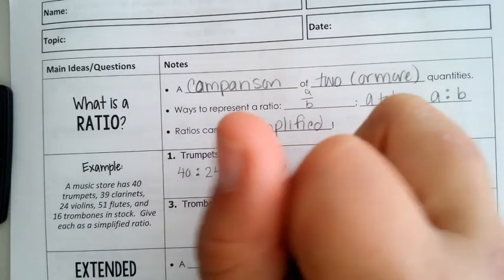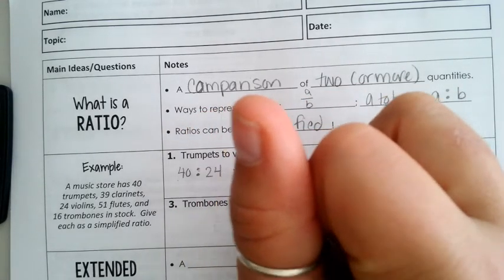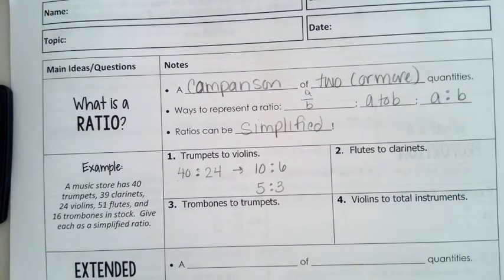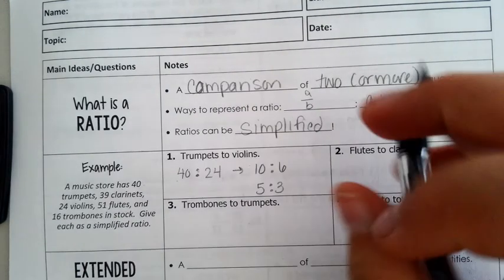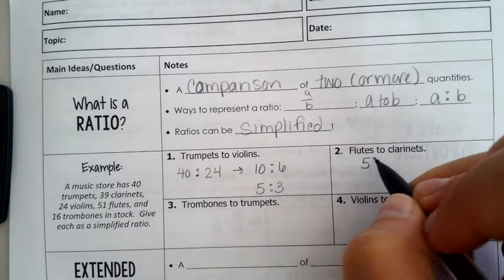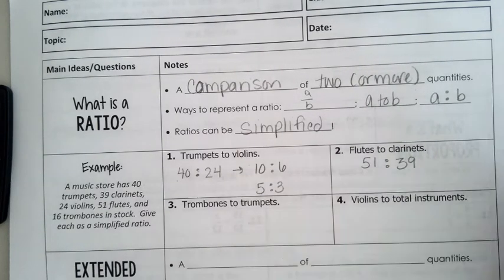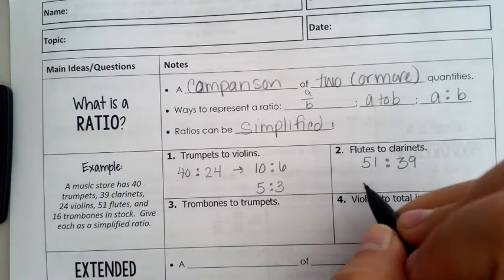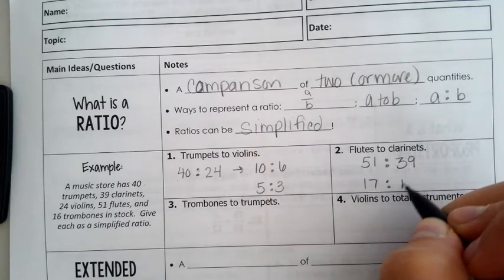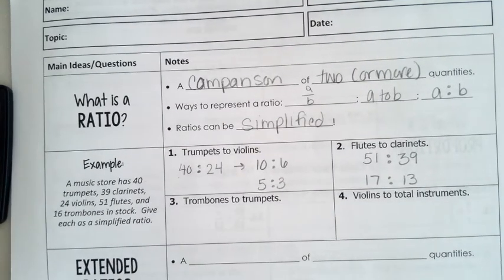Divide again by 2, we can get 5 to 3. Okay. Flutes to clarinets. So 51 flutes to 39 clarinets. You can reduce that to 17 and 13, divided by 3.